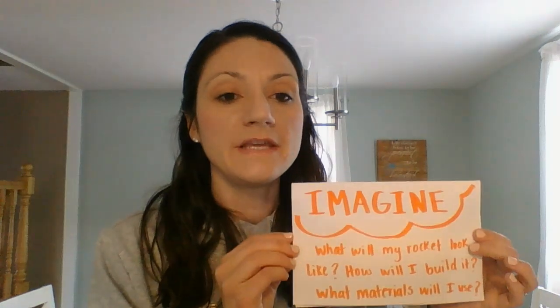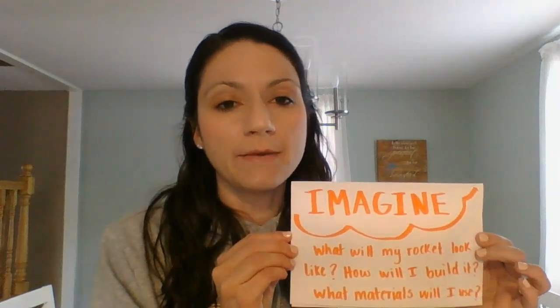So the next step in the engineering design process is to imagine. In the imagine stage, we want to think about, what is our rocket going to look like? How am I going to build it? And what materials am I actually going to need from that list? How much of everything am I going to need?